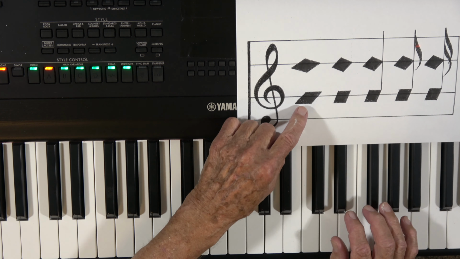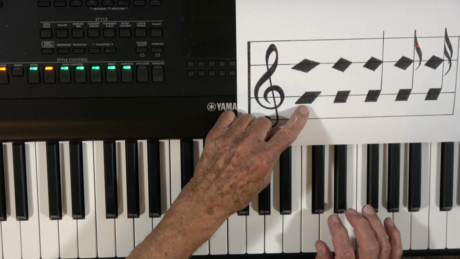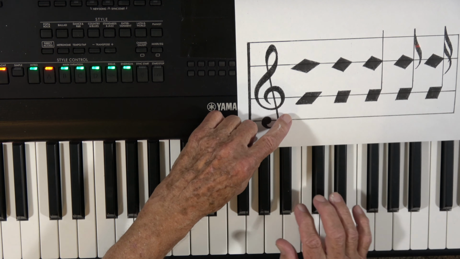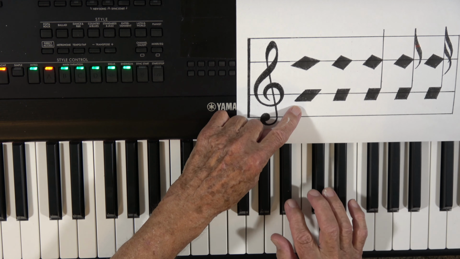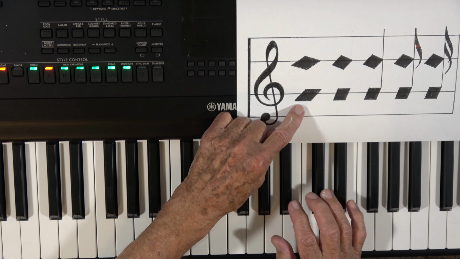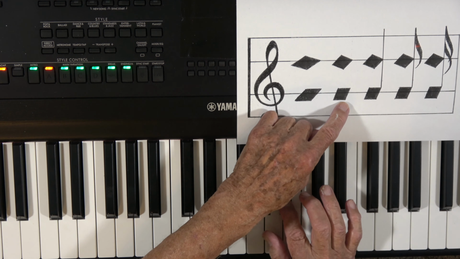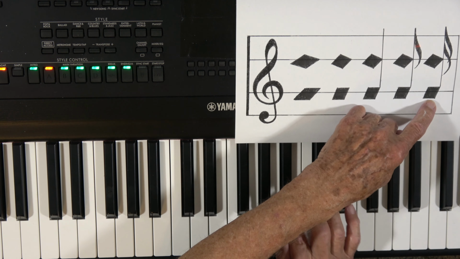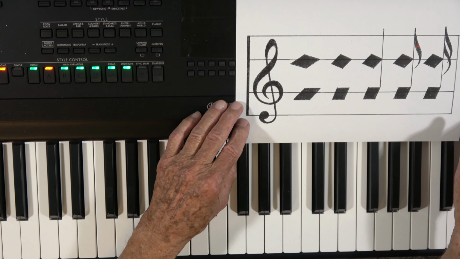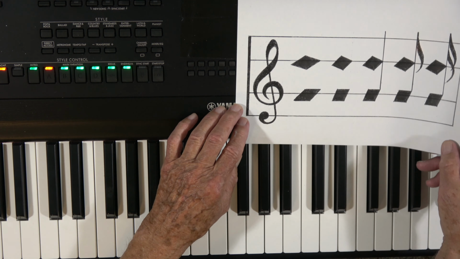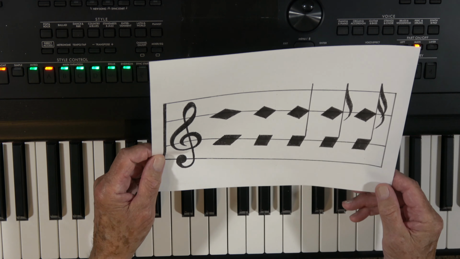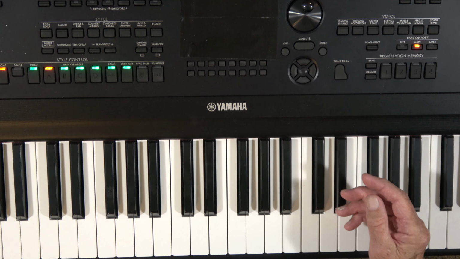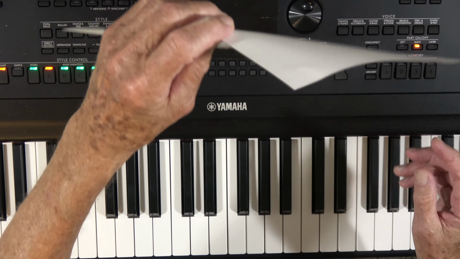Now this is the flat shape. As you see, it's somewhat different than the sharp shape. And this would be B flat, A sharp, B flat, 1, 2, 3, 4, 1, 2, 1, 2 and 1, 4 and 1. So that is basically the differences between Gabriel notation and traditional notation. Of course, the big advantage is that the black keys are represented by black notes.